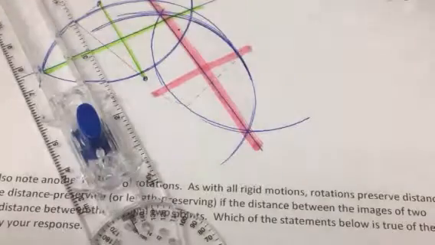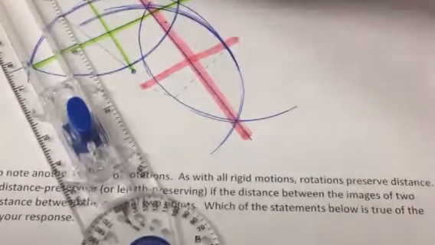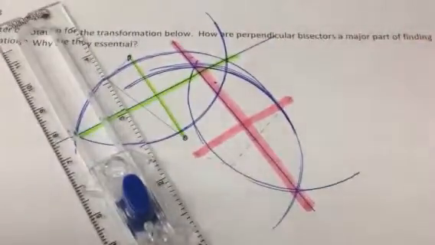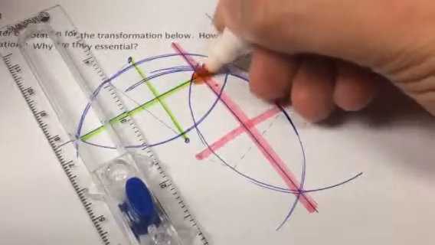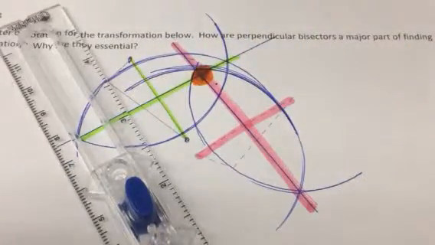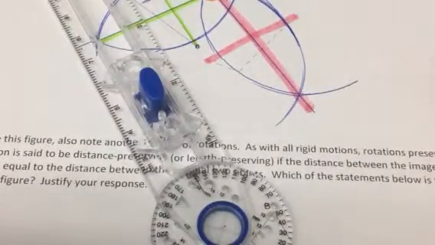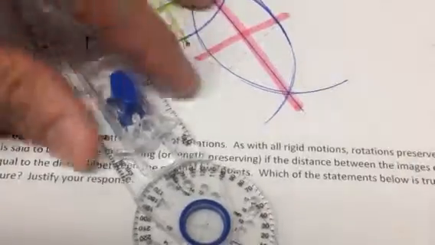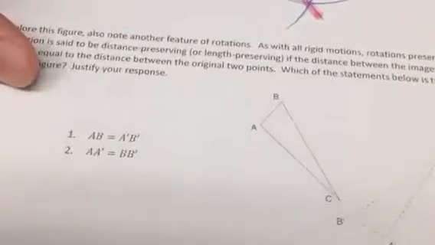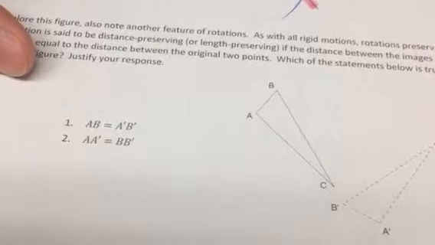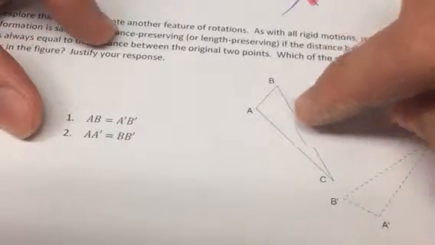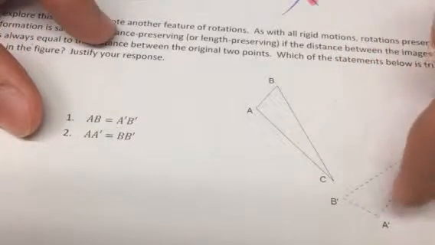There you go. If you notice, they intersect at this point. So that's your center of rotation. And we needed to use perpendicular bisectors to find that. And that's all that they're talking about. And then you end up finding out that the distances are the same.